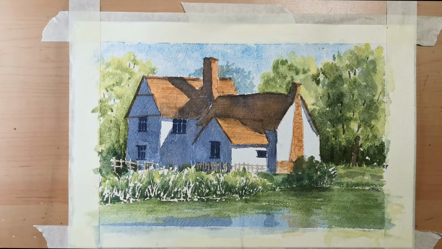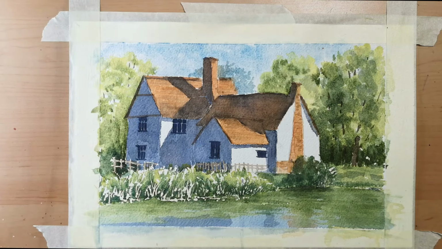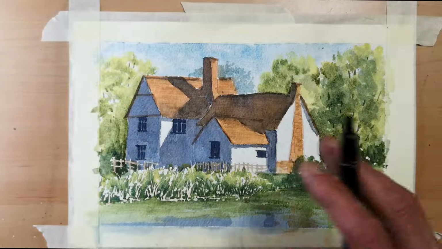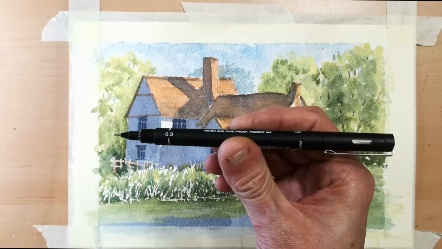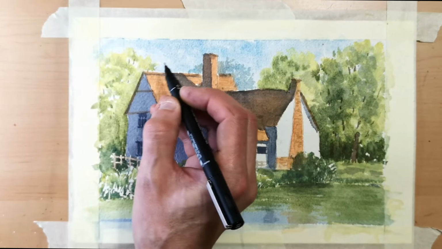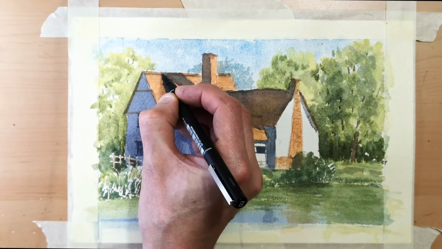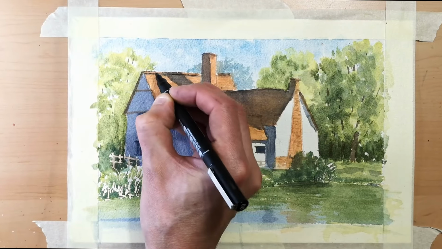Now it's time to put a little bit of pen on. As this is a pen and ink channel, we leave a little bit bland, so we can put a little bit of pen to define the center of interest, which is of course the cottage. So this is just a 0.3 Uni Pin, and let's see. It's a little bit dry, this pen, which is quite nice.